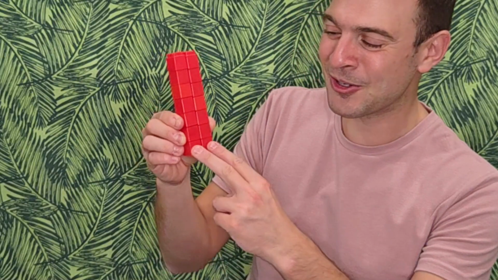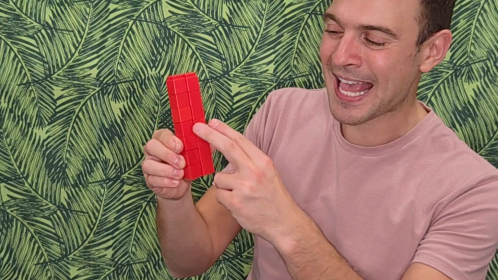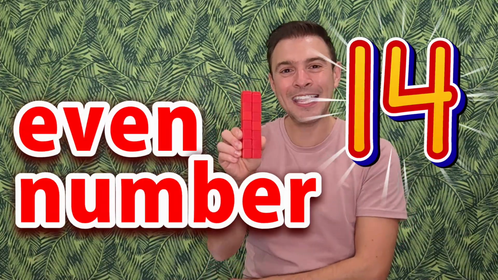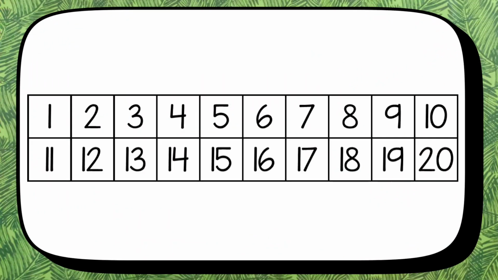Ready? 2, 4, 6, 8, 10, 12, 14. Our even number. Let's skip count by twos again on this number chart. Start at 2. Ready? 2, 4, 6, 8, 10, 12, 14.